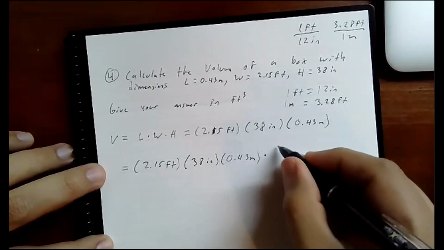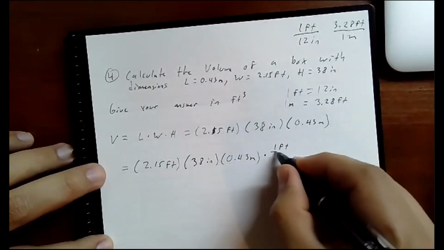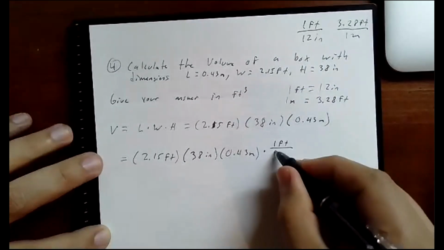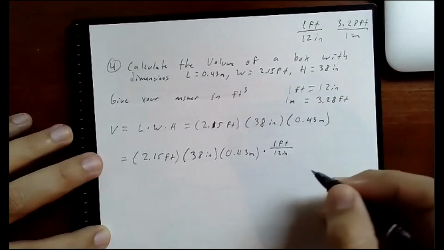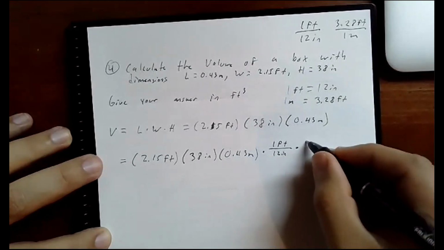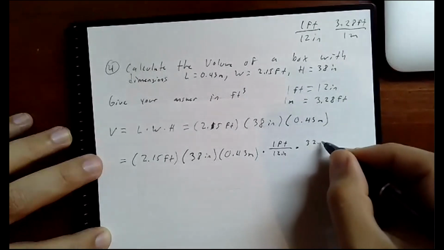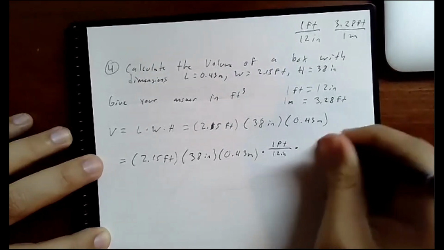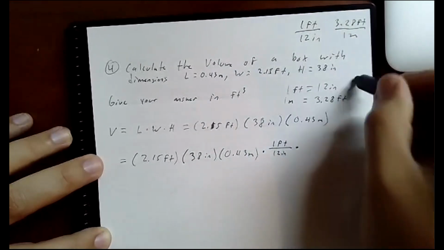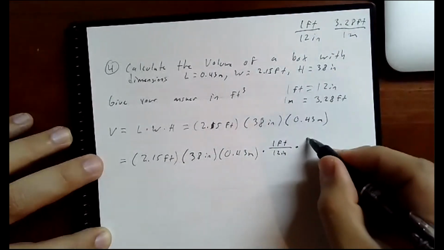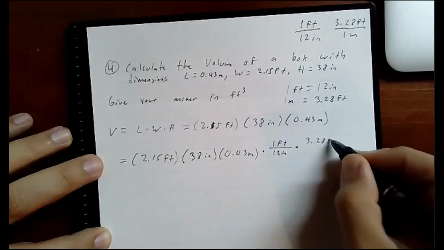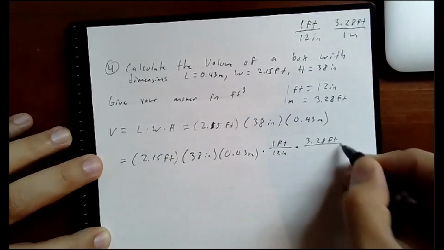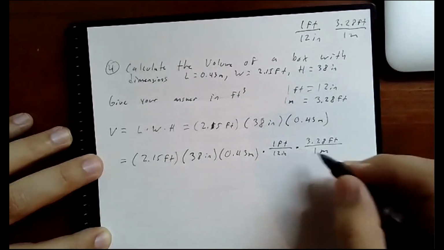So multiply by the conversion factors, and I put feet on the top because I don't want to cancel feet. I want to cancel inches, so I put it on the bottom. And I want to cancel meters, so I'm putting that here. Conversion factor, which I got from here: 3.28 feet over 1 meter.